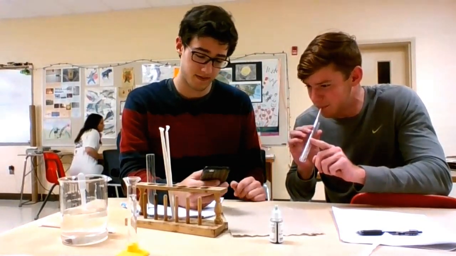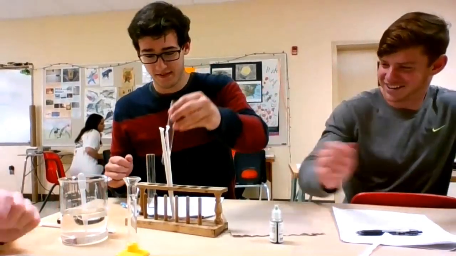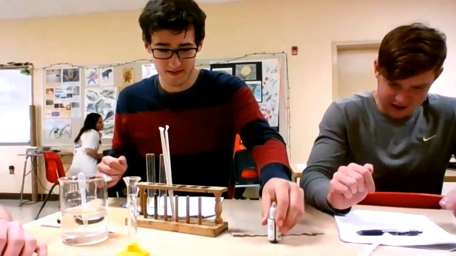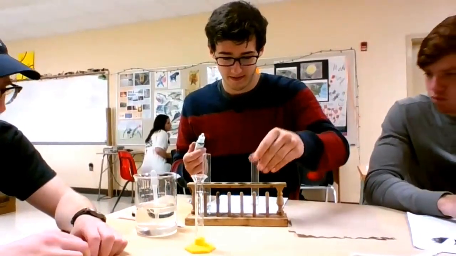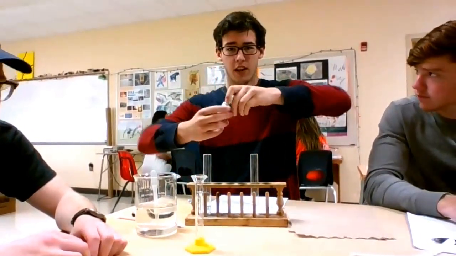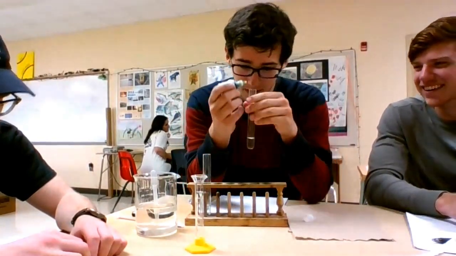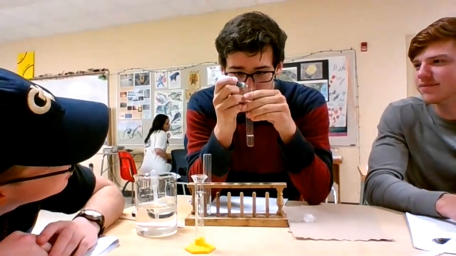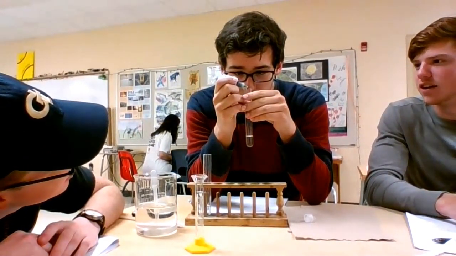That's good. Add 1 drop of indicator. It doesn't have to be perfect. Oh my god. You can put all that zinc in.